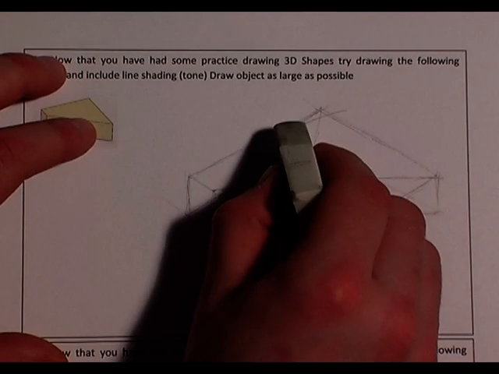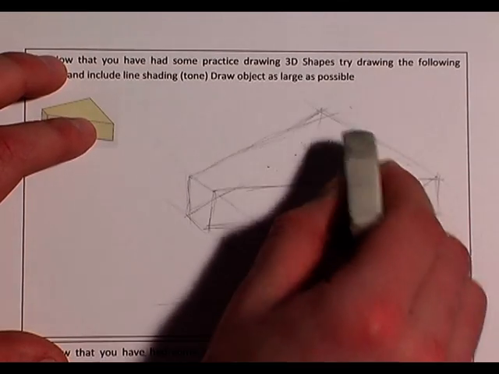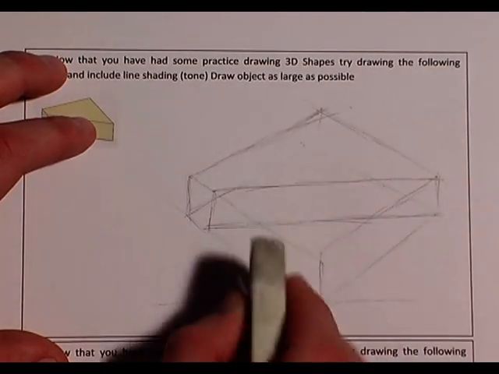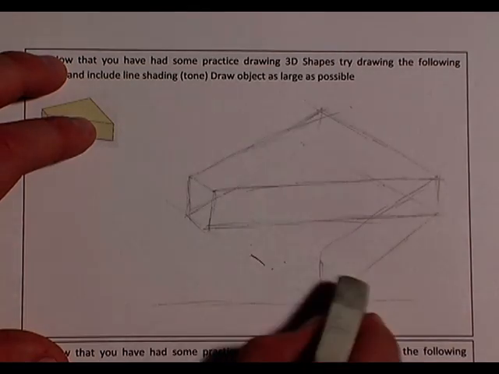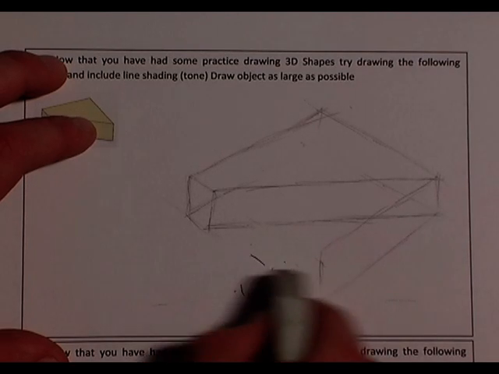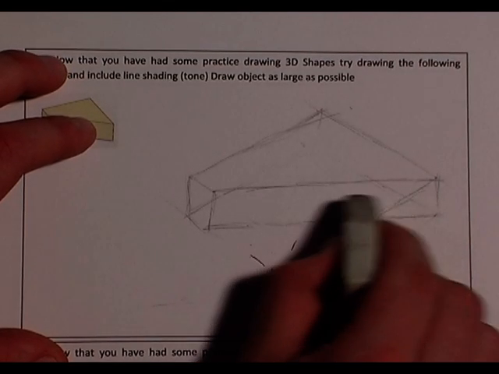When you are happy with the shape of your object, using the rubber, rub out lines which you will not see, which will be hidden when the object is solid. We do not want these lines on our page, as they will interrupt our tone that we will be applying to each surface.